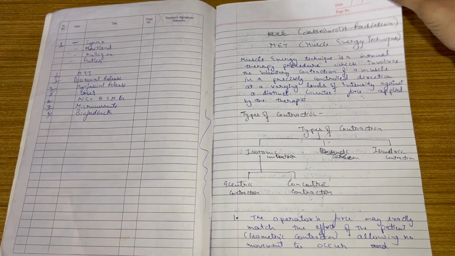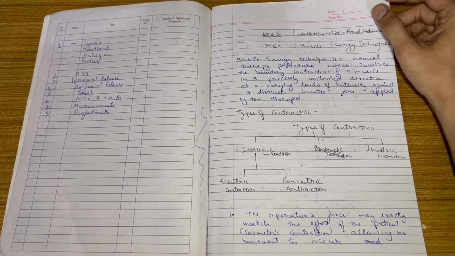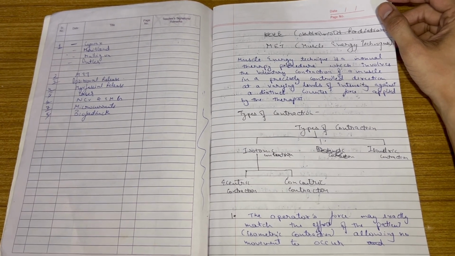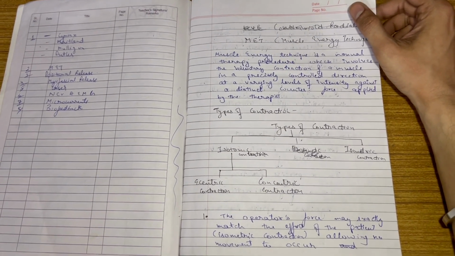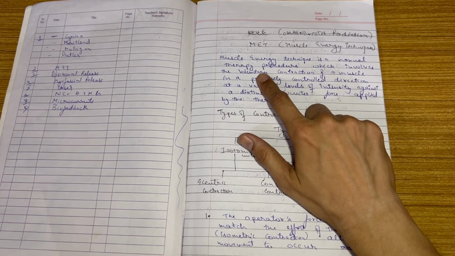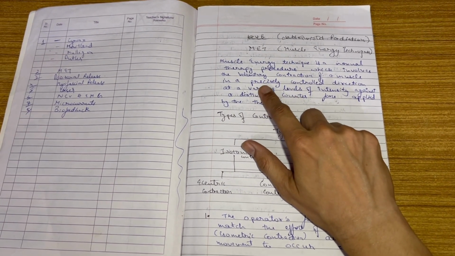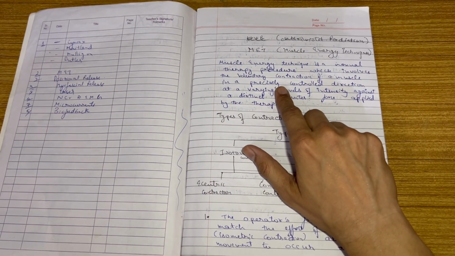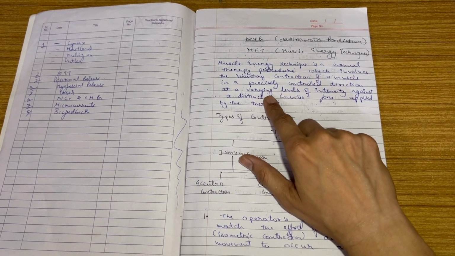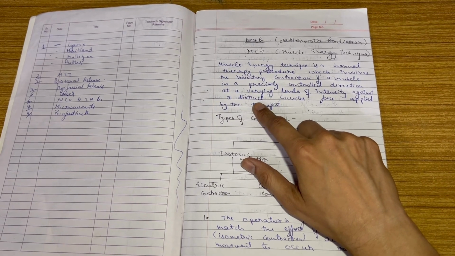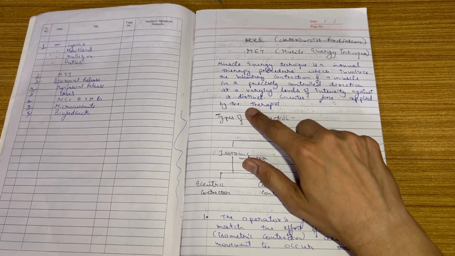Today we are going to cover muscle energy technique. So let's start with the muscle energy technique notes. Muscle energy technique is a manual therapy procedure which involves the voluntary contraction of a muscle in a precisely controlled direction at varying levels of intensity against a distinct counterforce applied by the therapist.